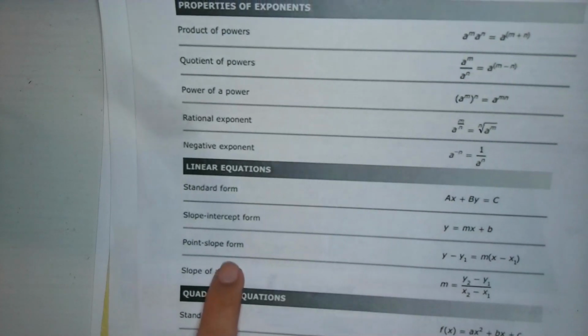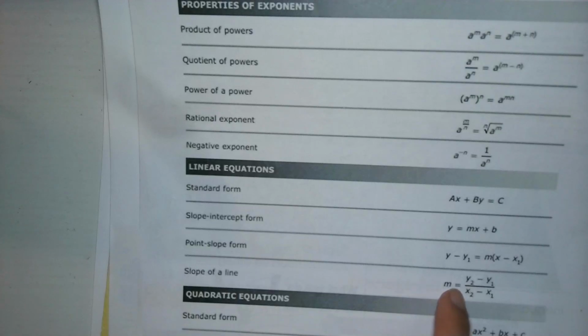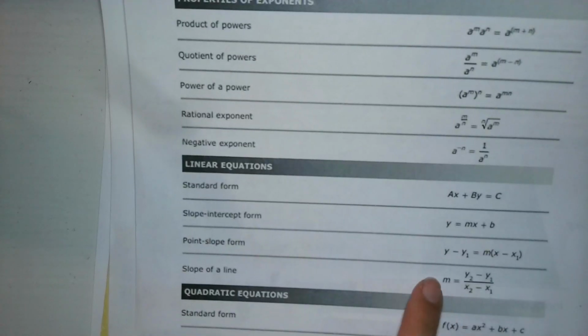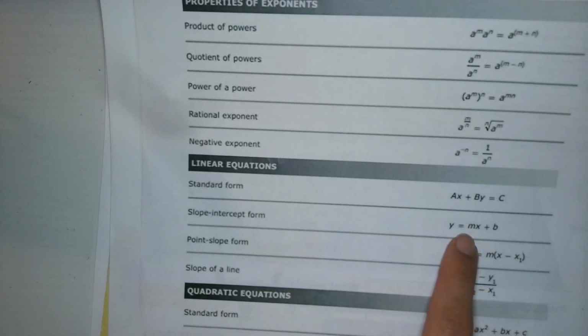And the last thing in the linear equations formula chart is slope of a line. This is a piece of the other formulas. This is how to find the slope when you're given 2 points. So this is not an equation of anything except for slope. So you notice that this has an m. Once you use this formula to find this value, it goes inside of the others. Okay? I'll show you some examples.